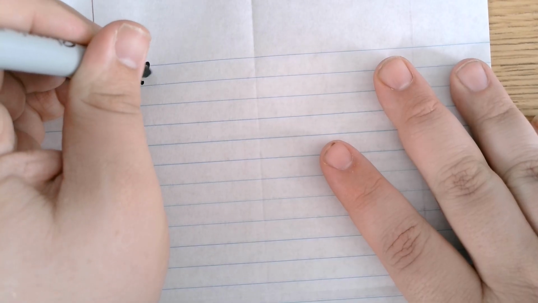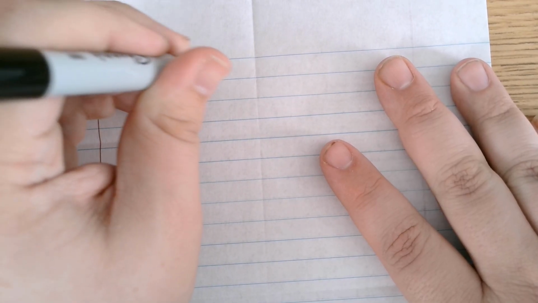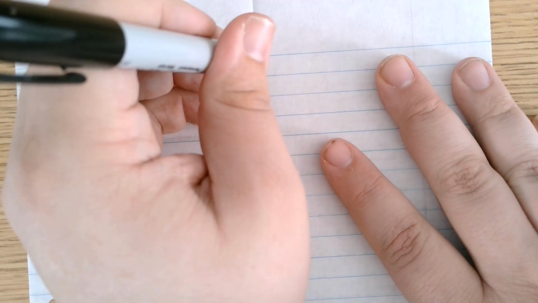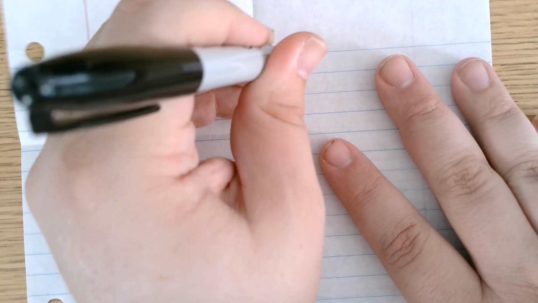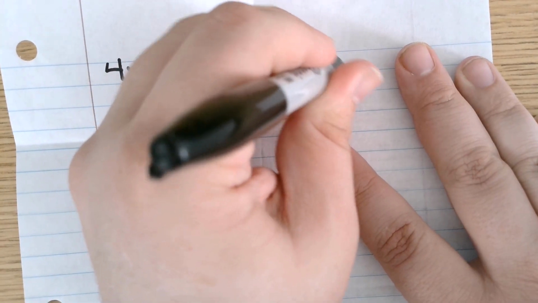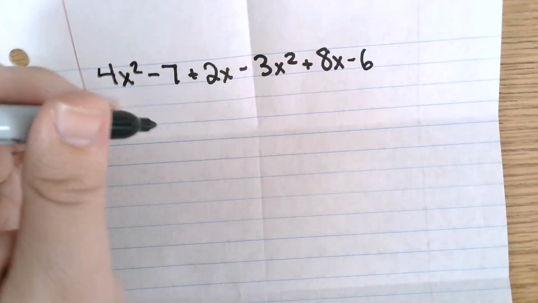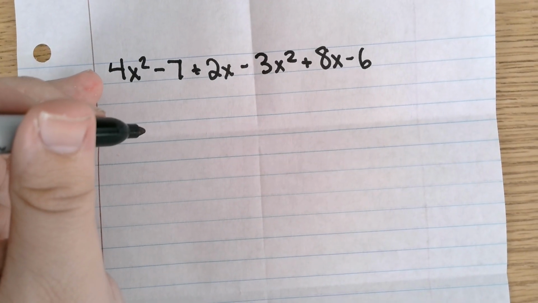All right. One problem left. I'm just going to do it on a plain sheet of paper. Let's do it. We have 4x squared minus 7 plus 2x minus 3x squared plus 8x minus 6. A lot happened.